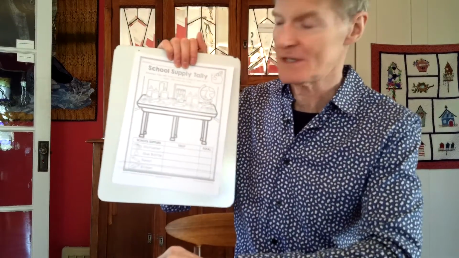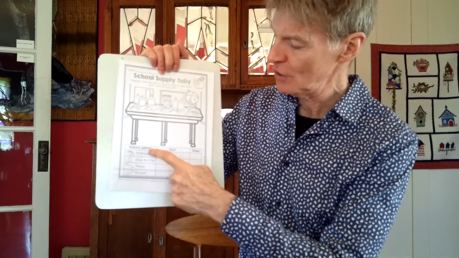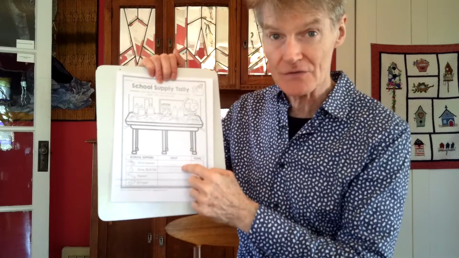This next one for today is a school supply tally. This desk is full of school supplies. And then what you'll do on this one is to use tally marks. Remember how to do tally marks? I'm going to put that on the back of this page. The back of this page here.